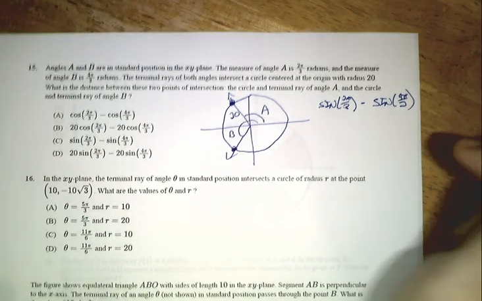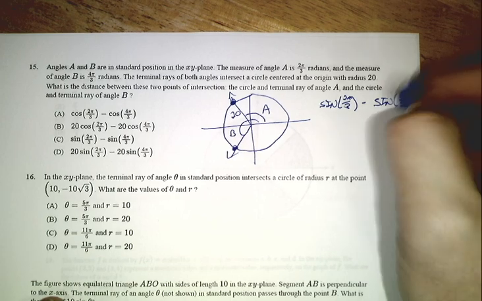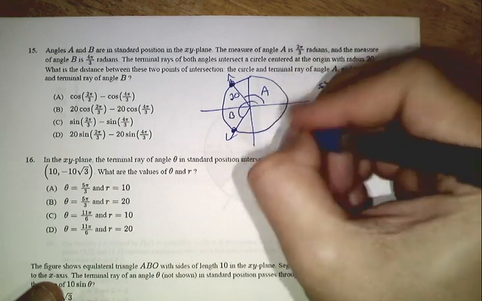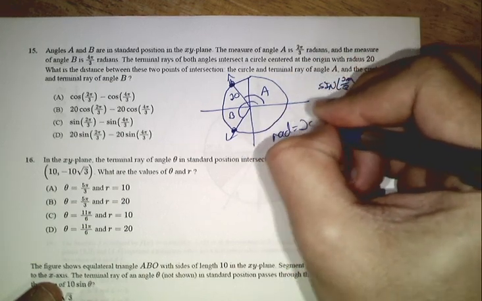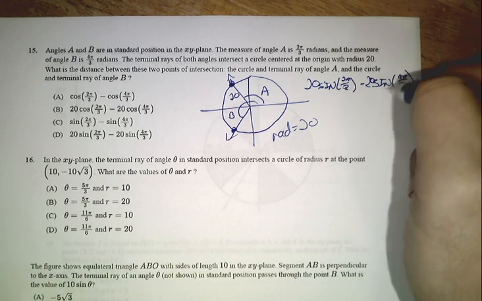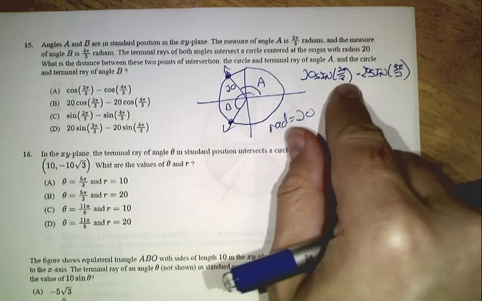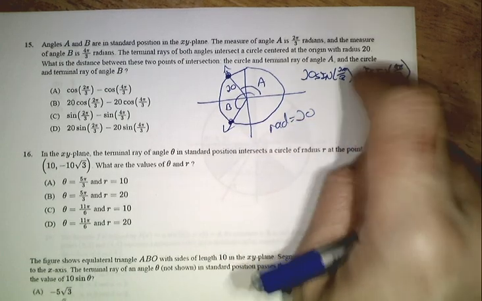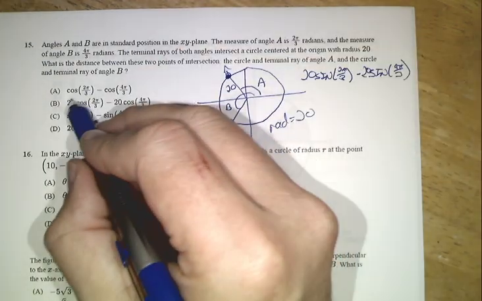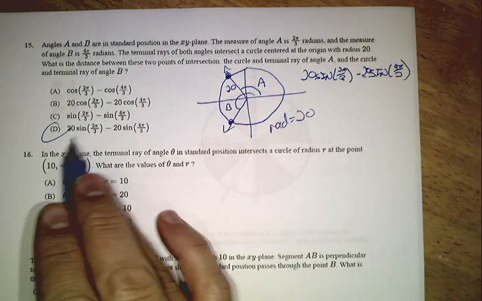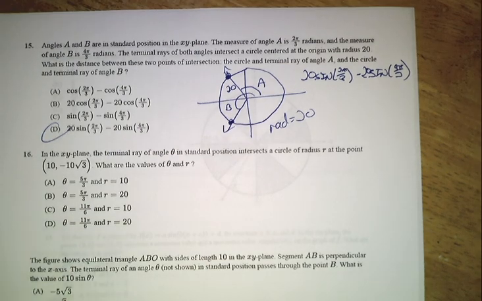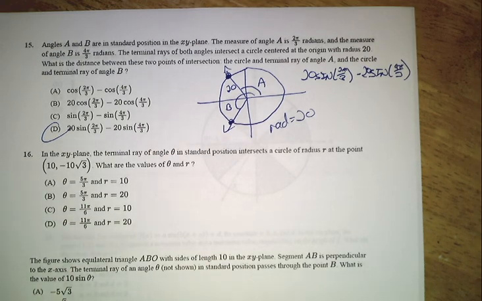And the only thing that's different is that we also need to account for the size of the circle. The radius is 20, so I need to make 20 and 20. Usually I could put that into the calculator, but they don't want it. They want the exact answer, and the exact answer is going to be D. 20 sine 2 pi over 3 minus 20 sine 4 pi over 3. Awesome.